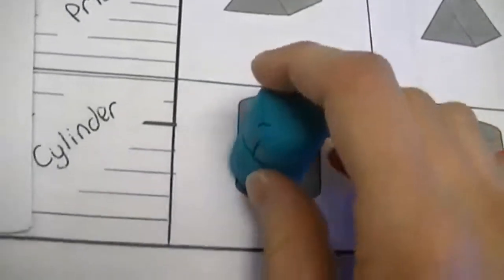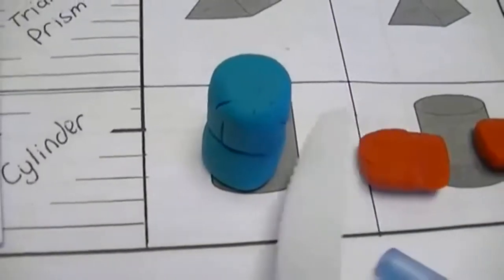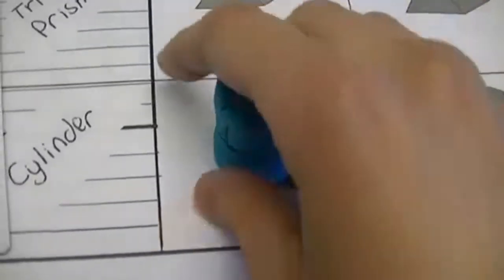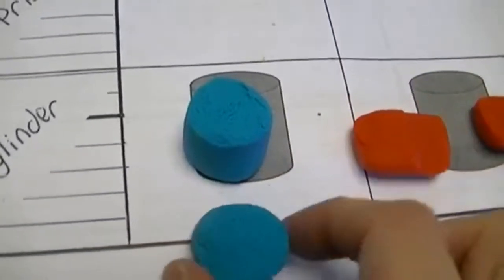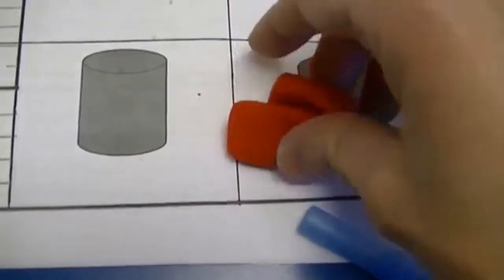Okay, the next one is a cylinder, and we're going to do a horizontal cross-section that's parallel to the base. So you're cutting it, and once you cut it, you would end up with a circle. So I want you to write the word circle right there. Okay, whoops, this one came apart.